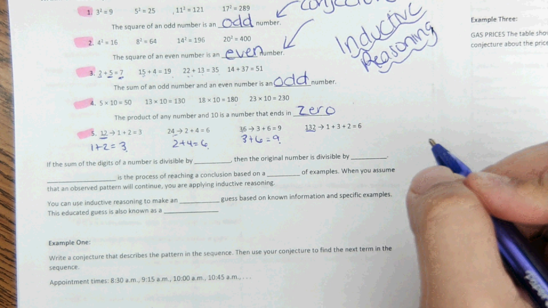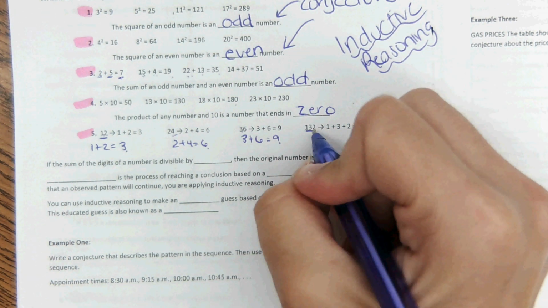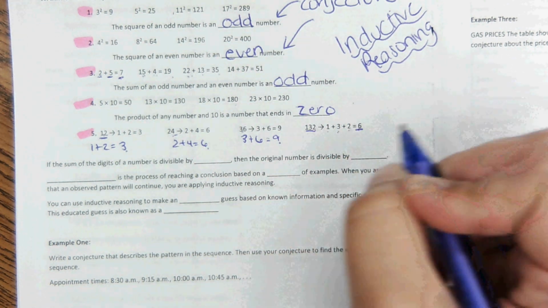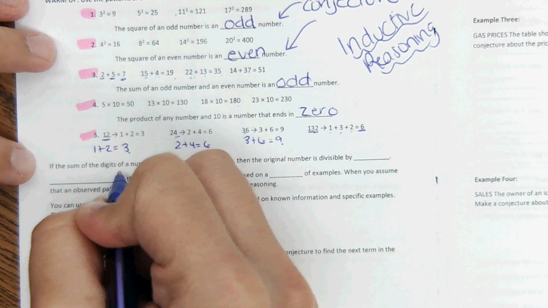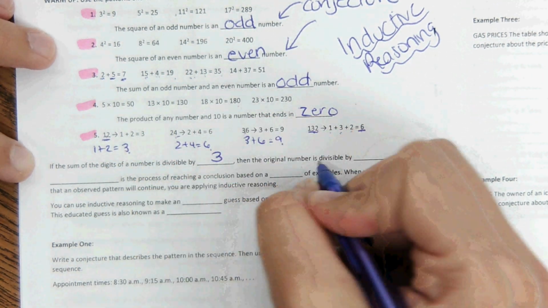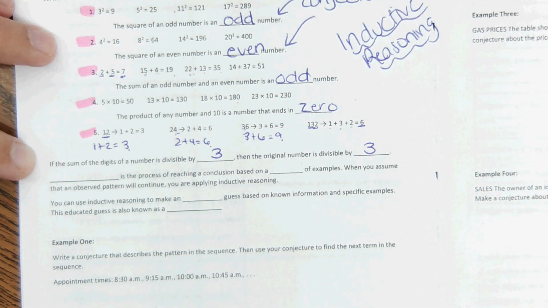If you want to see if 132 is divisible by 3, just add 1 plus 3 plus 2, and if 6 is divisible by 3, then this is divisible by 3. So if the sum of the digits of a number is divisible by 3, then the original number is divisible by 3.